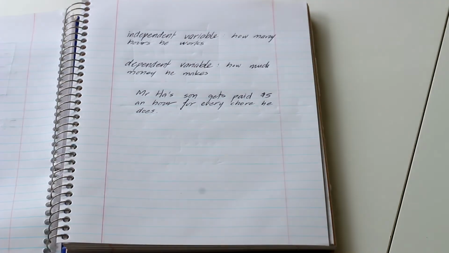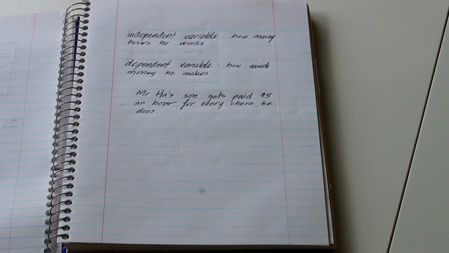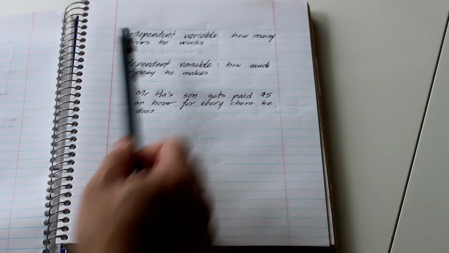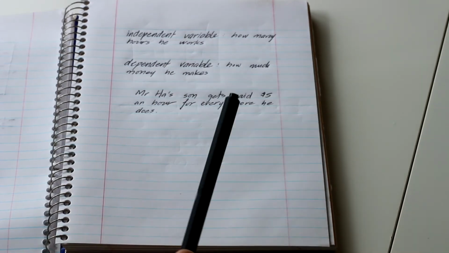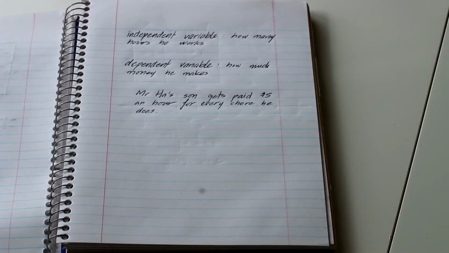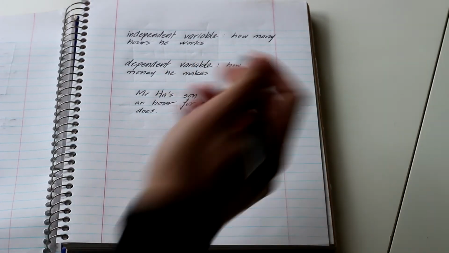Now, notice something about variables. Whenever we talk about variables, we're always talking about a quantity, something that we can count. Independent variable is how many hours. Dependent variable is how much money he makes. It's always something you can count. It's never something like chores or my son. It's something that we can count.